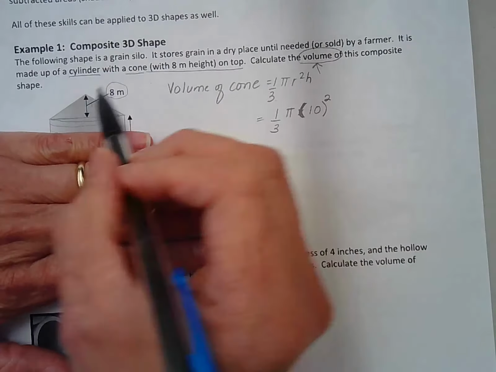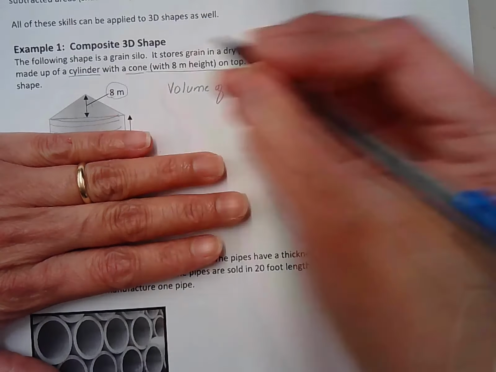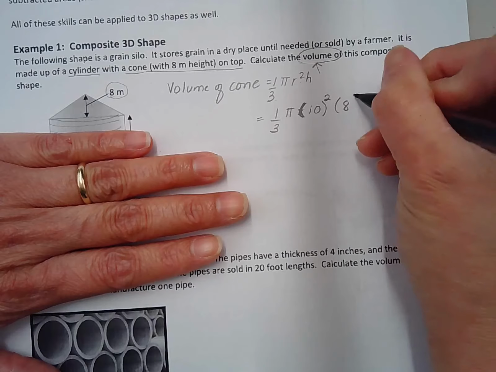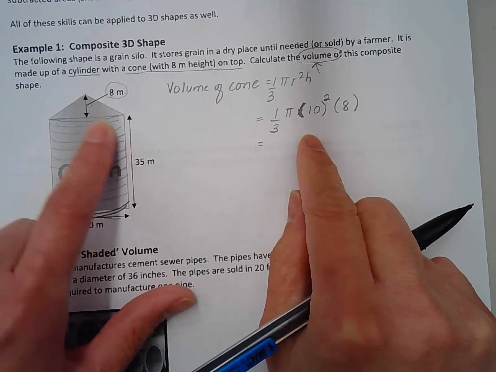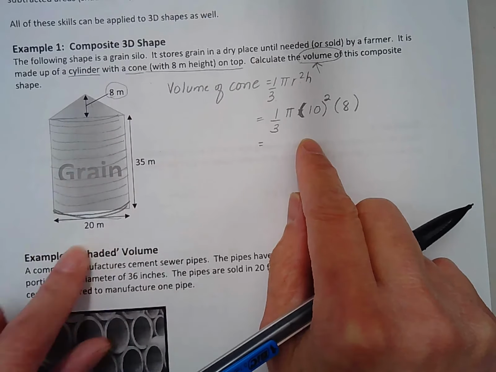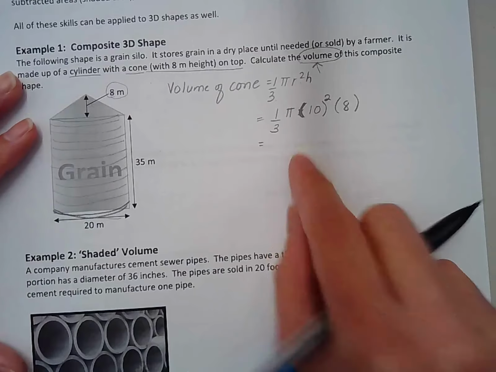We are focusing on the cone. What's the height of the cone? 8. Everything is in meters. That's what I forgot to mention: make sure everything is the same unit.